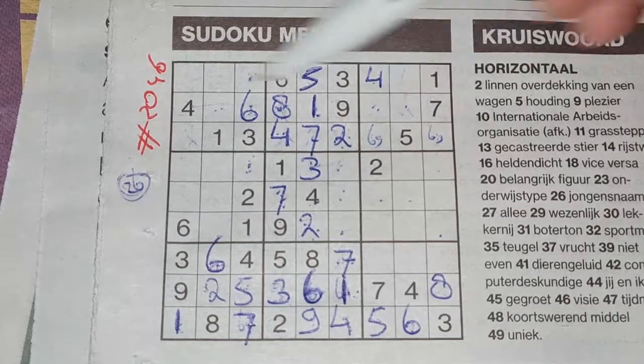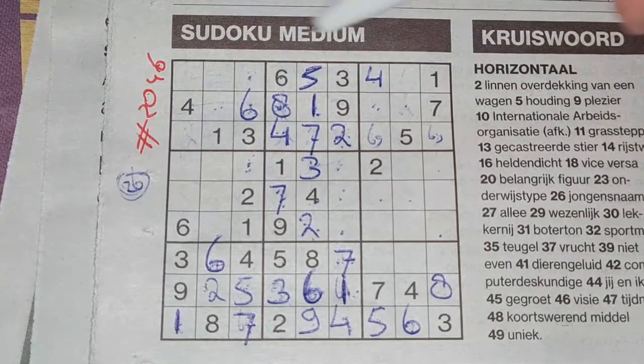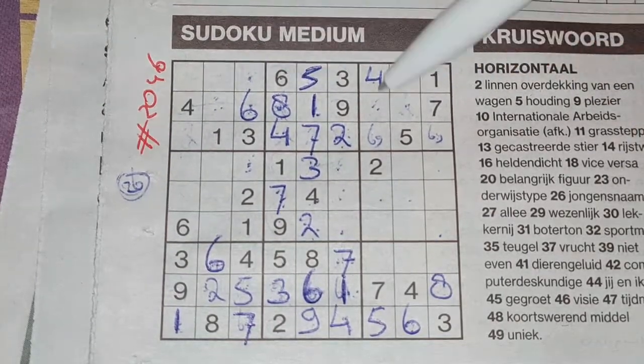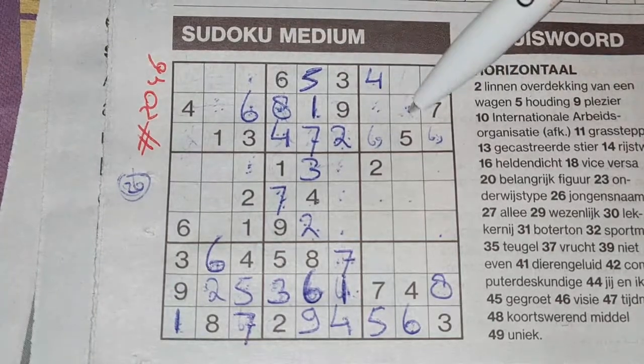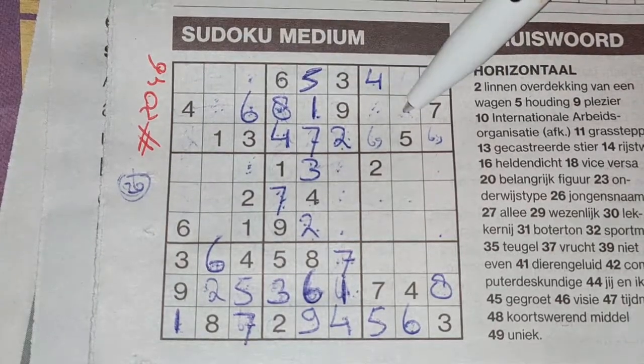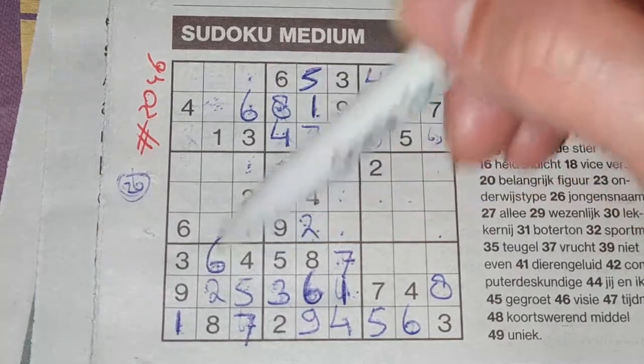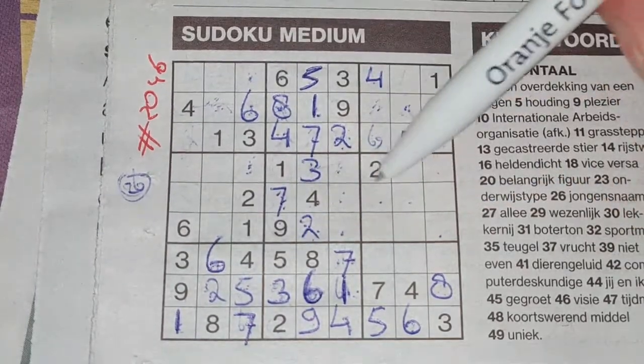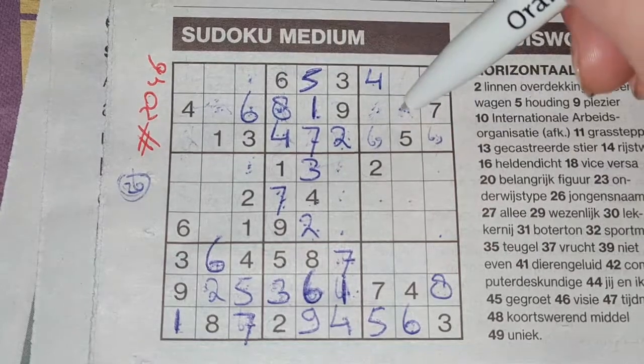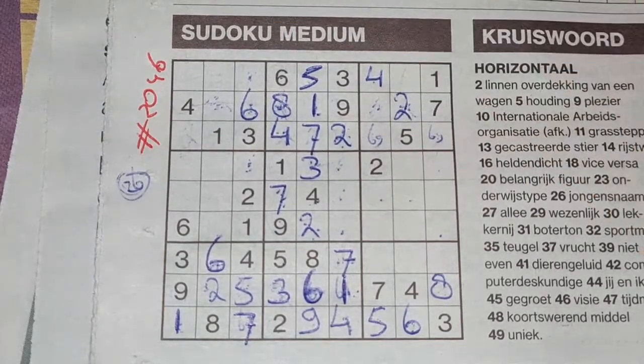Three missing numbers in the second row. Those numbers are the 2, the 3, and the 5. And look, we have a 2 here, so no 2 there. Here also a 2, so no 2 there. The only place for the 2 should be there.